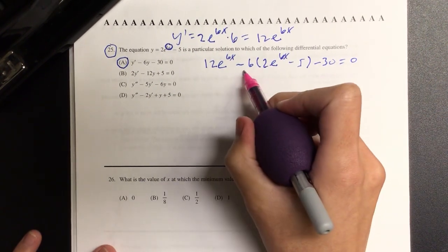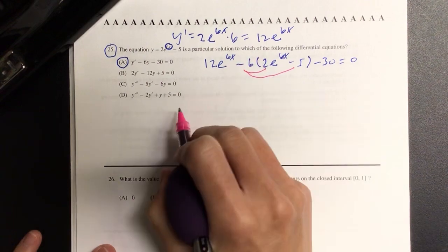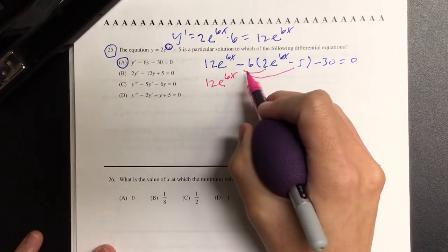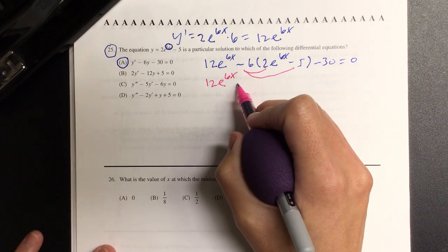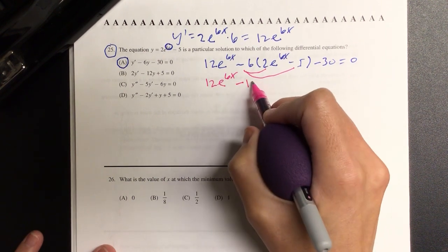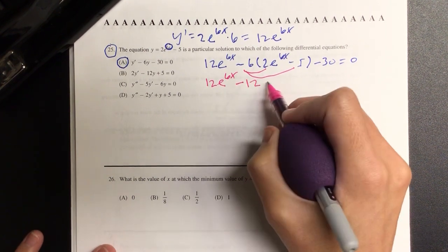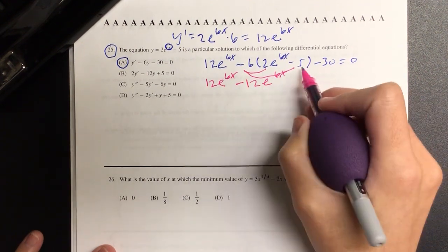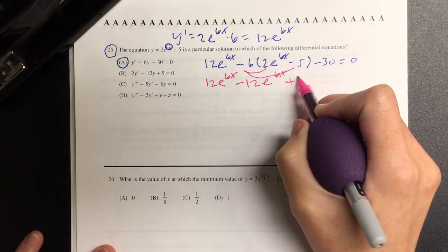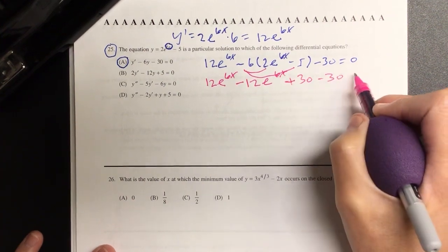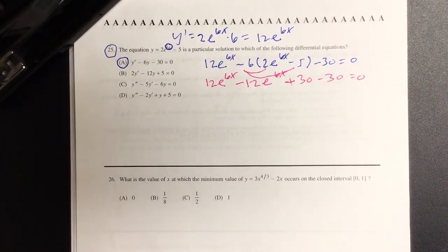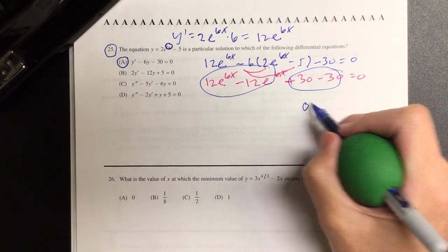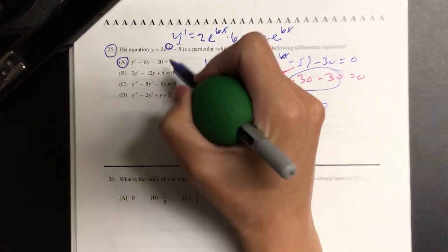Okay, so now let's go ahead and distribute. So when I do, I get 12 e to the power of 6x. Negative 6 times 2 is how many? Negative 12 e to the power of 6x. And then positive 30 on the minus 5 piece. Minus 30. Wow. And if you notice, we have a 0 pair, another 0 pair. So 0 really equals 0. So that's going to be a true statement.